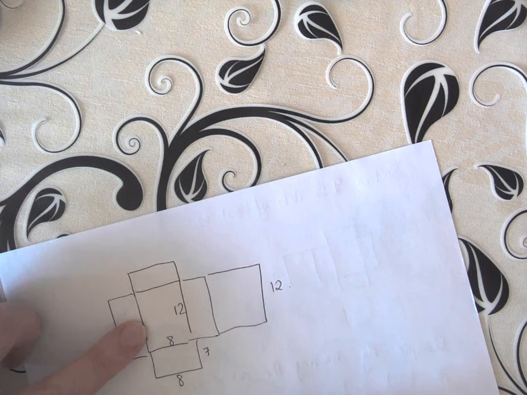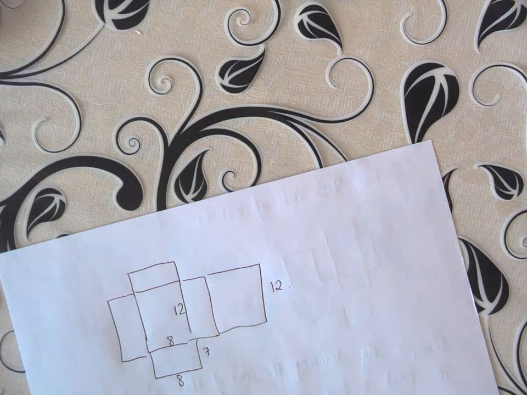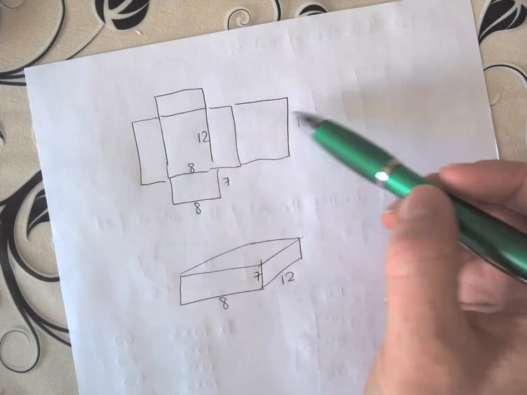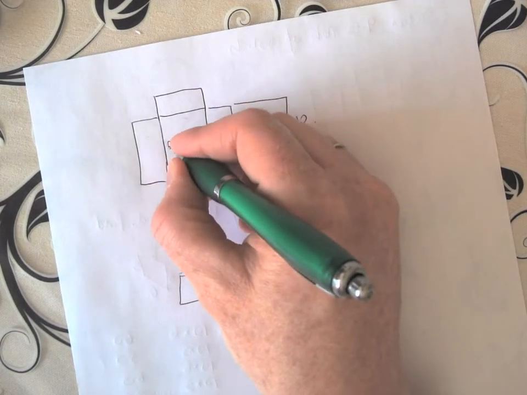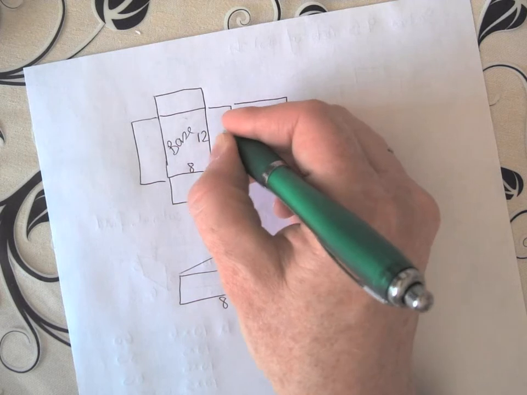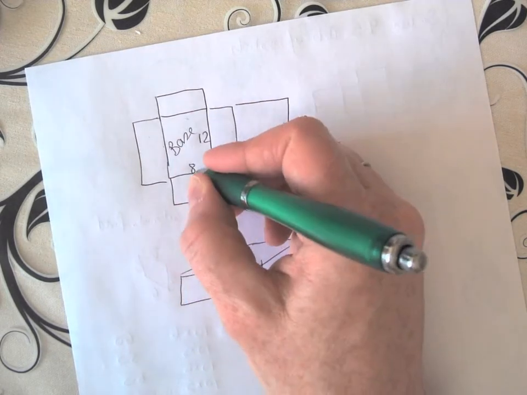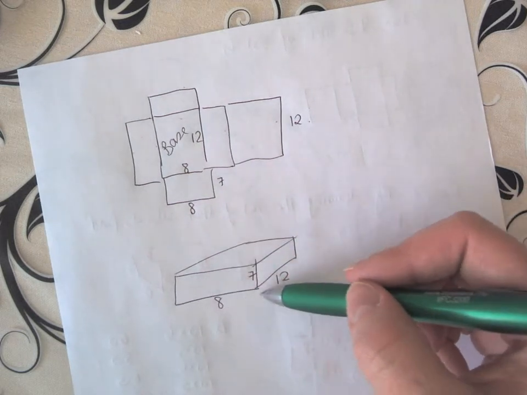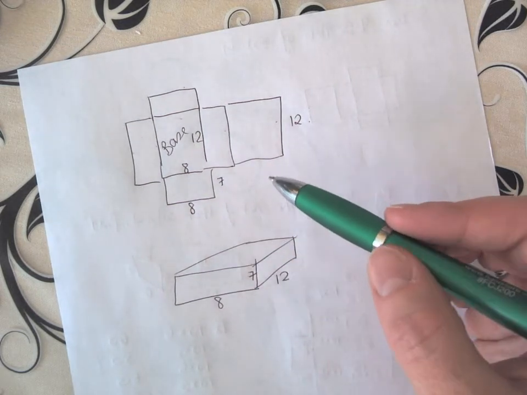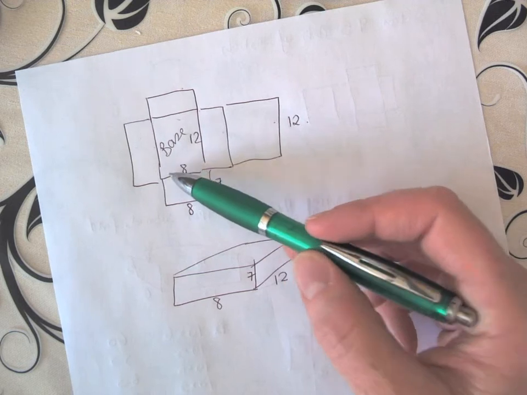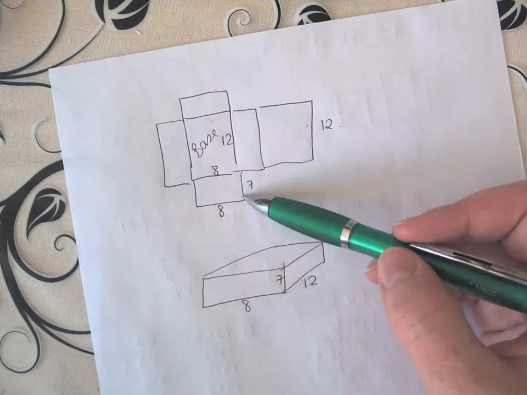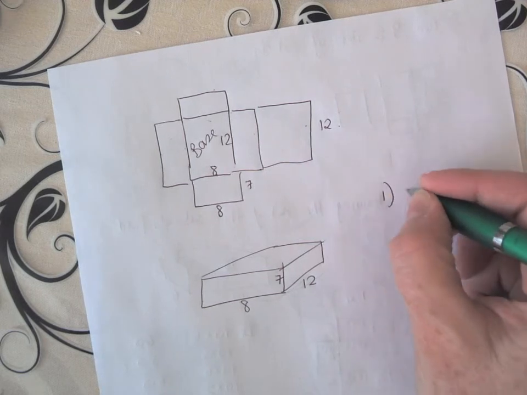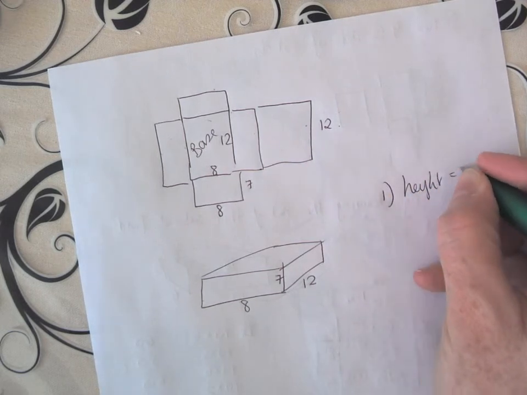If that's 12, that's 12, that's 12, that's 12. If that's 8, that's 8, that's 8, that's 8. It doesn't really matter how you draw it, just draw it. It doesn't have to be drawn to scale, but it's 12 by 8 for the base. Then there's only one other measurement, which is the height, which is 7. So part 1 says the height. So the height is 7.